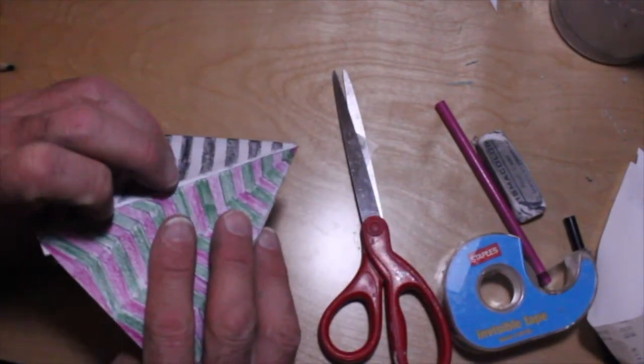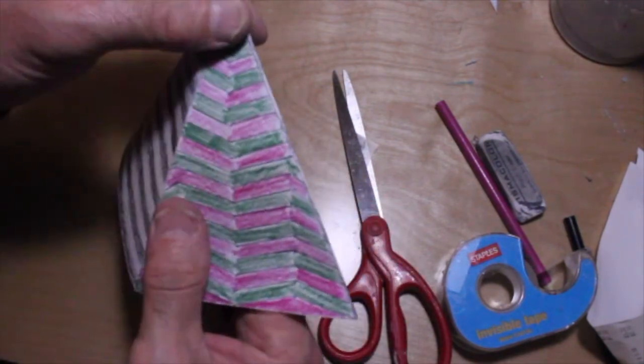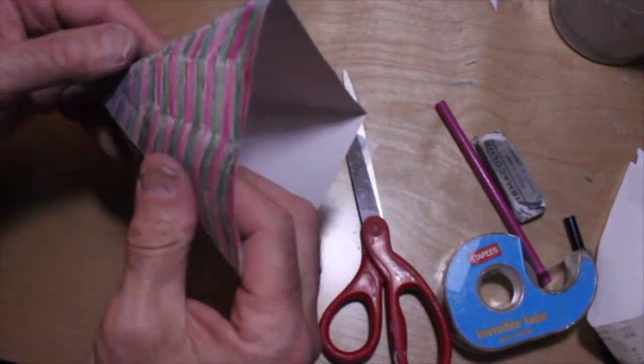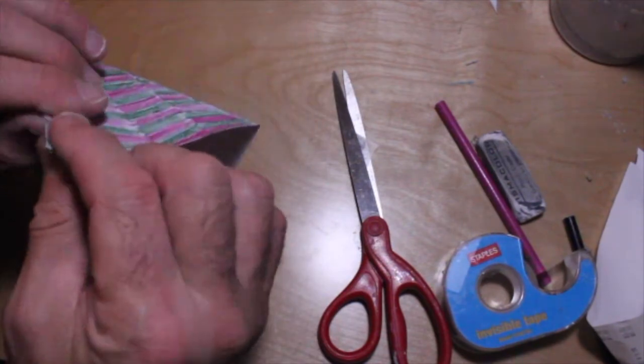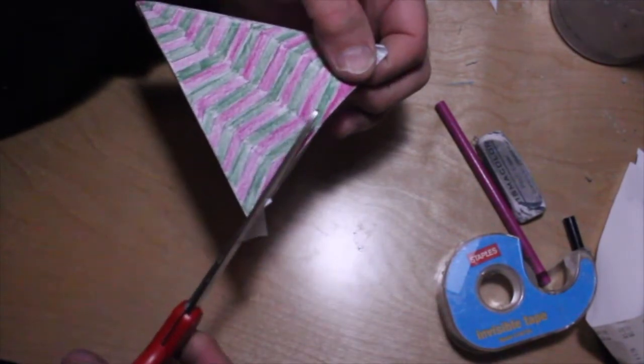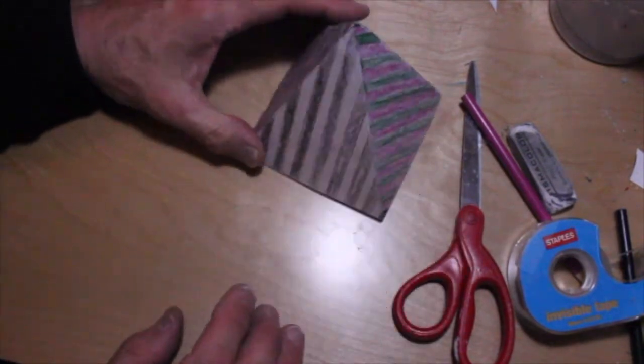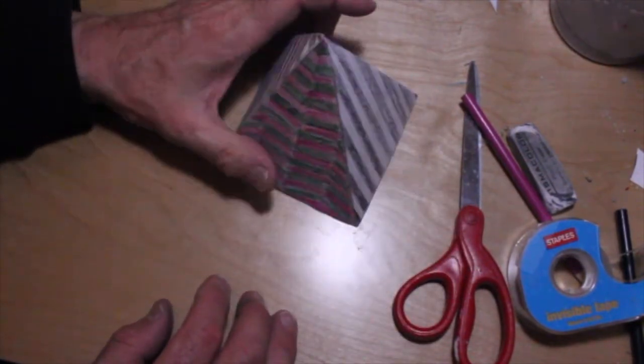Take your piece, line it up, press your tape onto here. Now, you've got this little bit of stuff sticking out over here because it was a flap. I'm going to remove that. Now you have your pyramid. Okay, this is your pyramid.